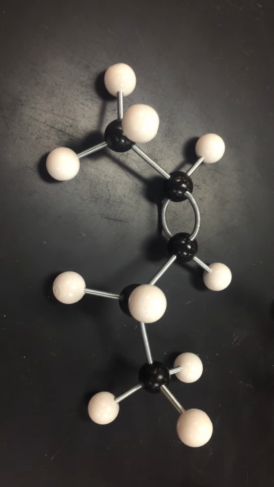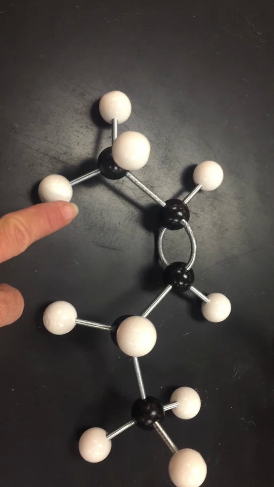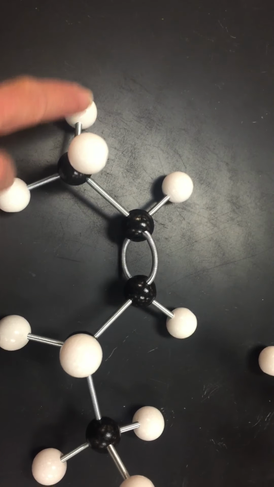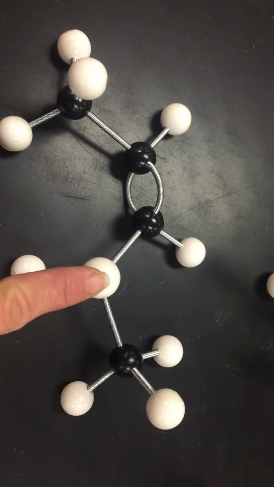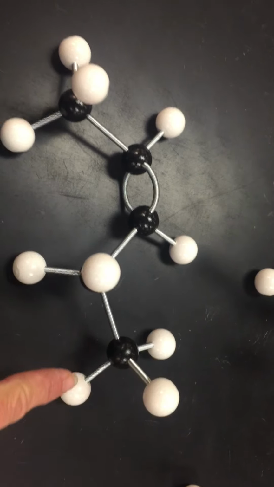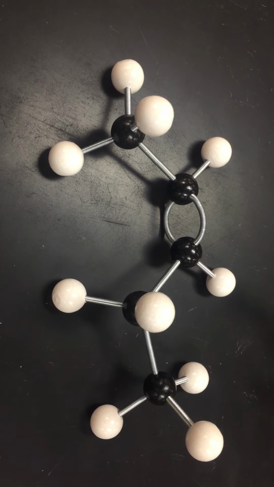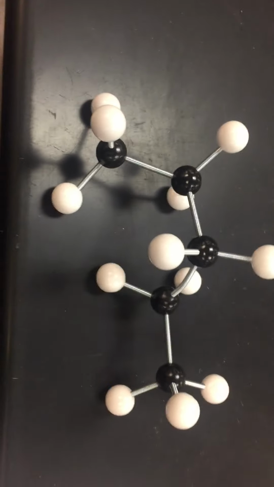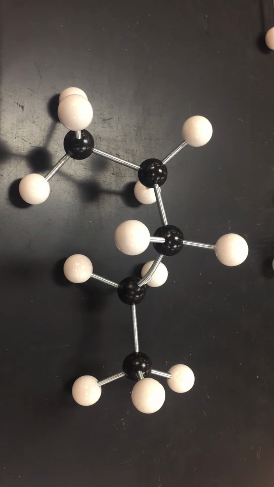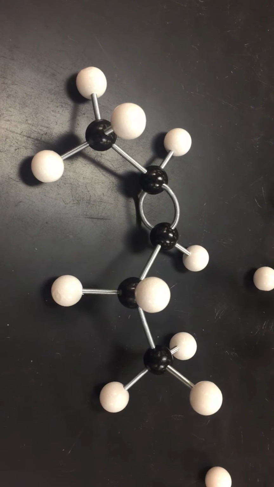So this would be the one that's like olive oil. So this has 1, 2, 3, 4, 5, 6, 7, 8, 9, 10. So I have C5H10. This one was C5H12 because it was completely saturated. With a double bond, it's C5H10.